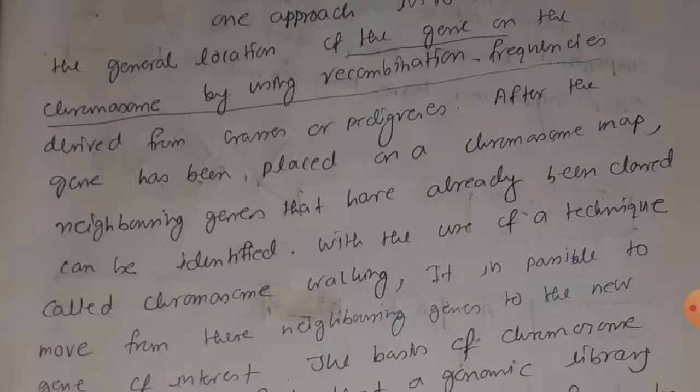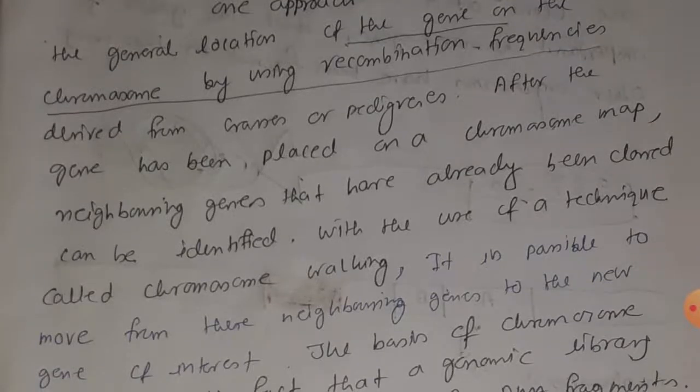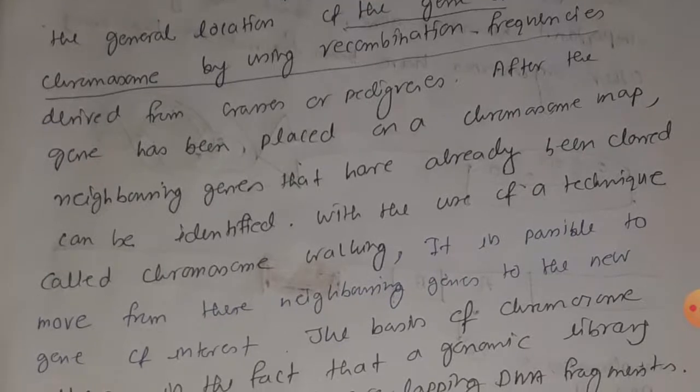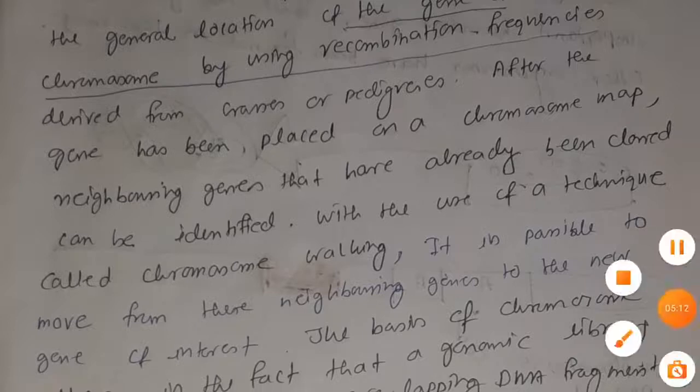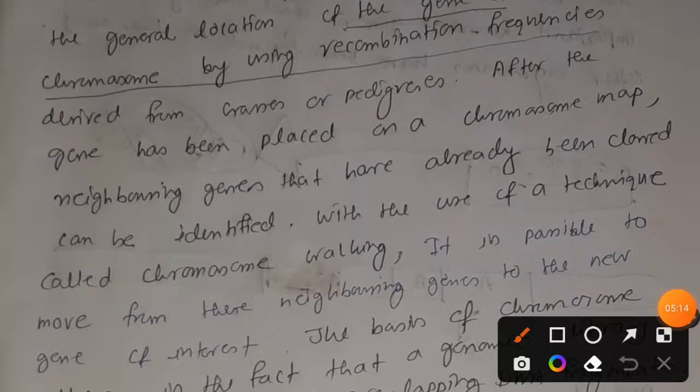Similarly, colony hybridization and plaque hybridization are only possible when you know at least something about the sequence of the gene of interest. If you don't know the sequence, then colony hybridization or plaque hybridization cannot help you.